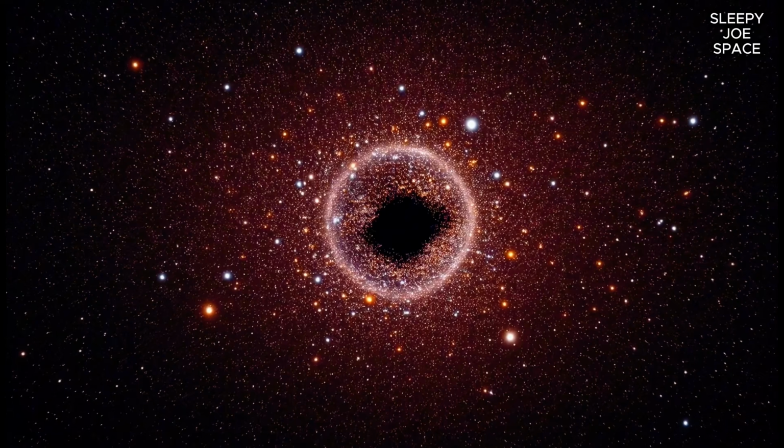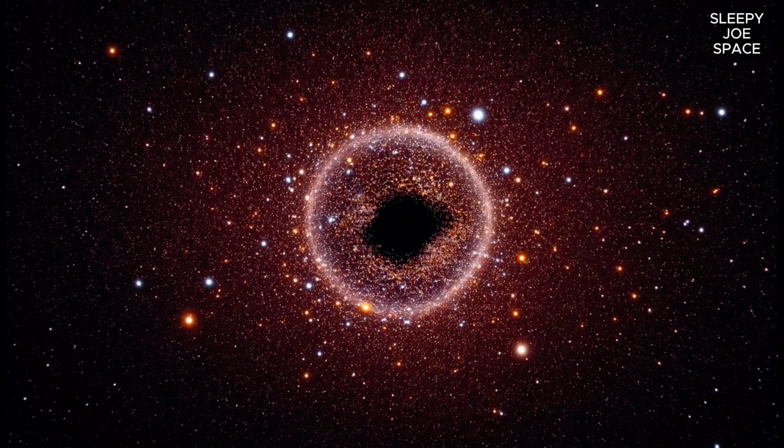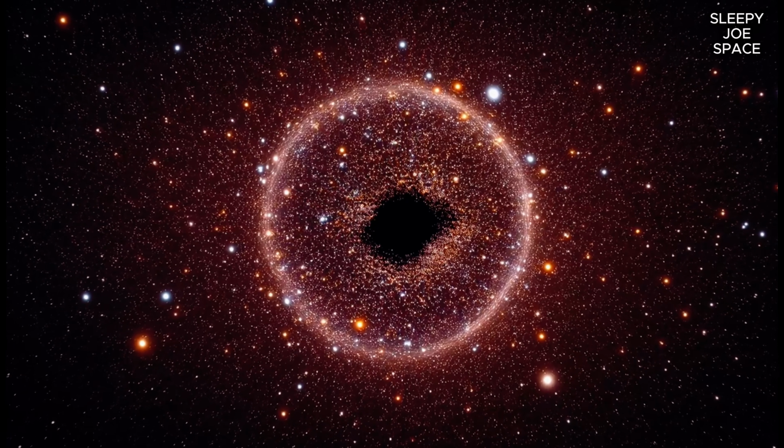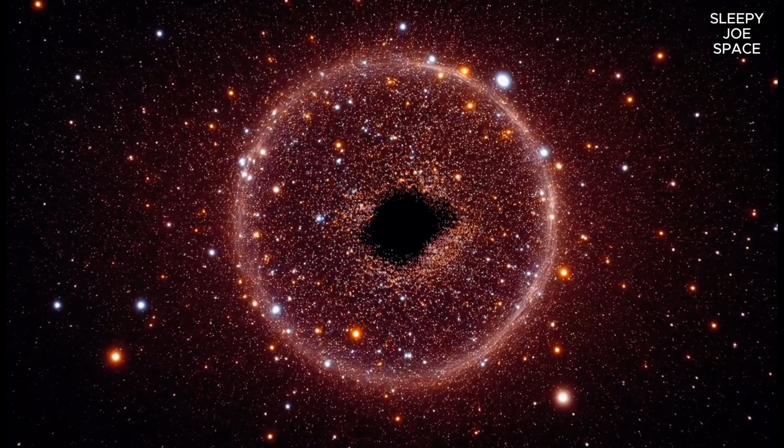Only after the universe has cooled far below its current temperature, trillions of years in the future, would stellar mass black holes begin to evaporate in earnest.